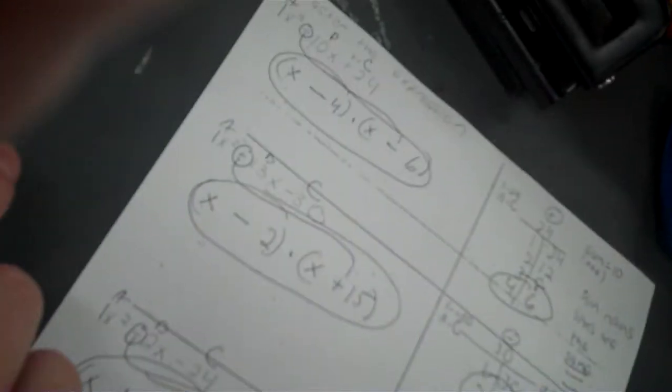A times C, 1 times 14, that's 14 positive. So positive is sum of 9, okay? So sum means we add. 14 divided by 1 is 14. 14 plus 1 is not 9. 14 divided by 2 is 7. 7 plus 2 is 9.